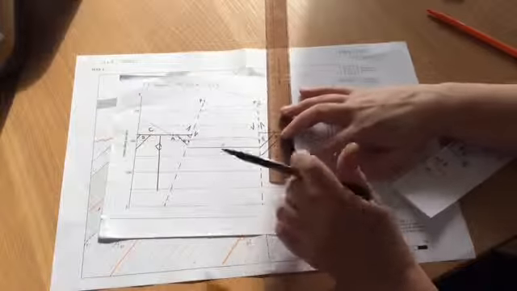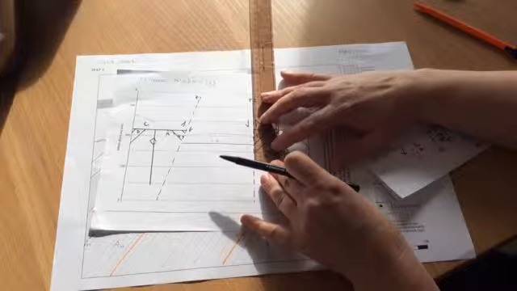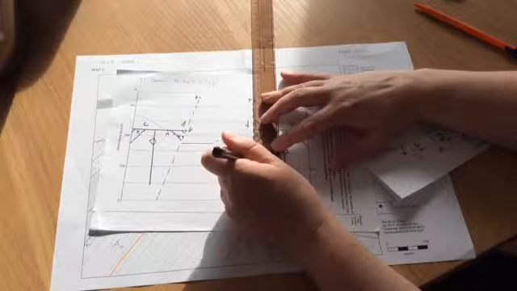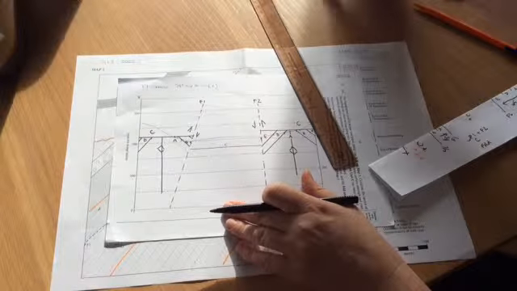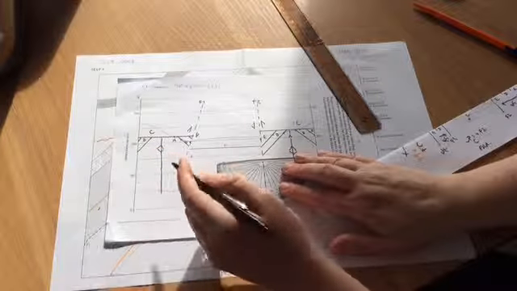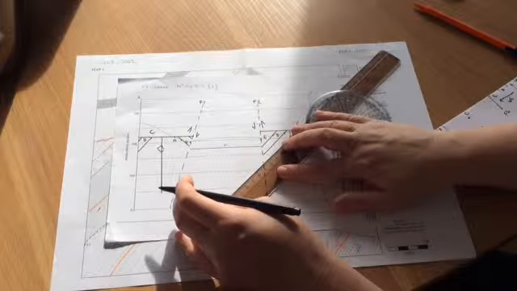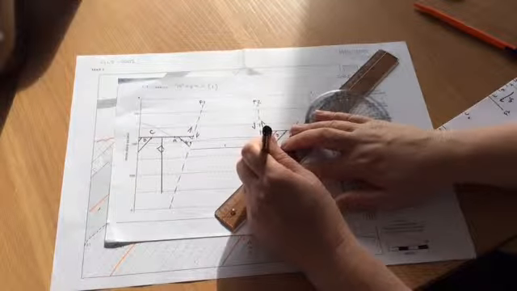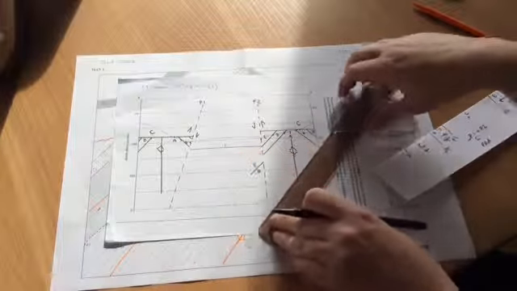So I'm going to go to the ED boundary here, measure 2.1. I'm going to put a dot on the fault because that's where I'm going to expect the ED boundary to be. I can measure 45 degrees from that. I'm going to draw a little line out, not all the way down because I don't know where it's going to come back up again. Put a line in there, put E above it and D below it.